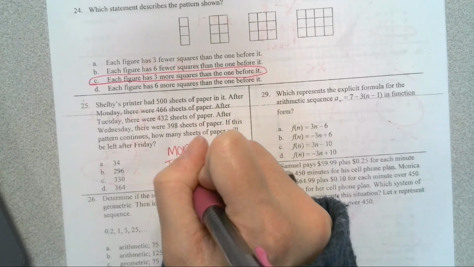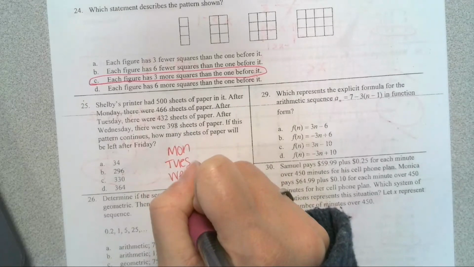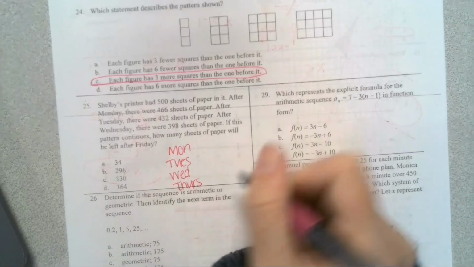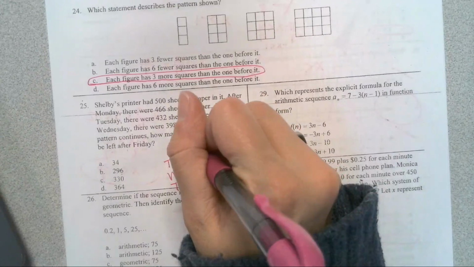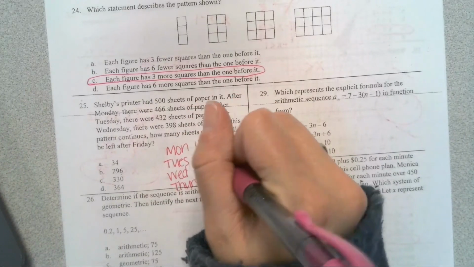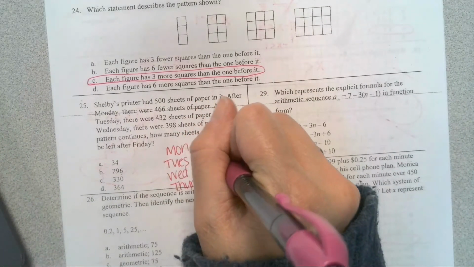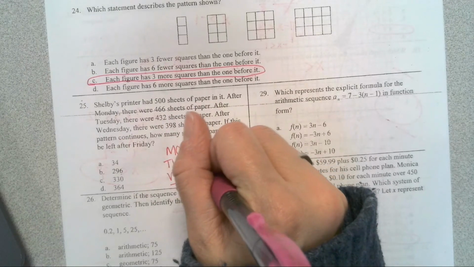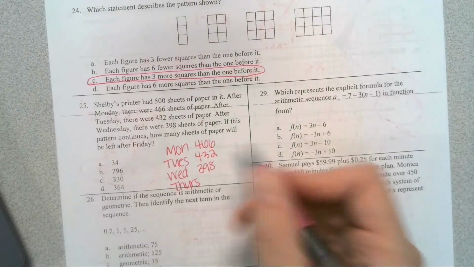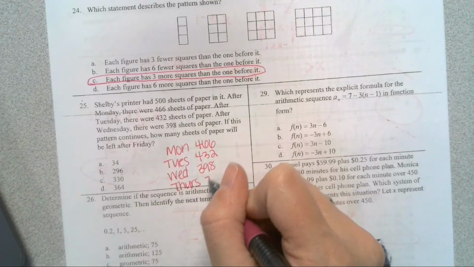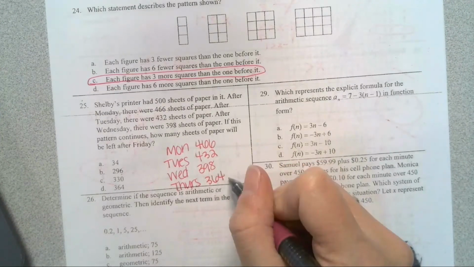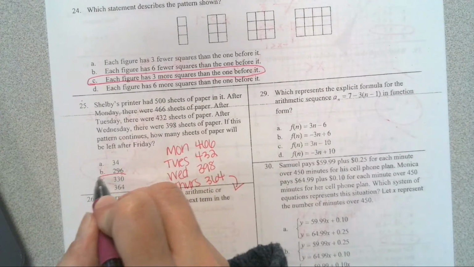You should make yourself just a little list. Monday, there were 466. Tuesday, there were 432. Wednesday, there were 398. Thursday, there were 364. But we want Friday. It's going to be 330.